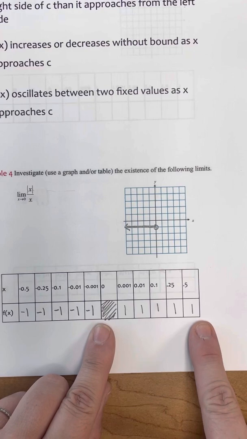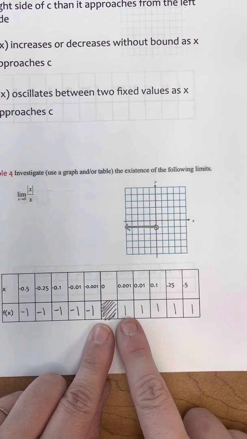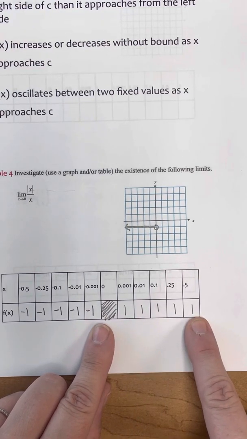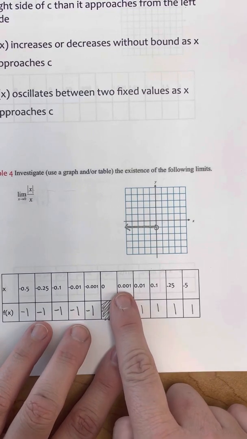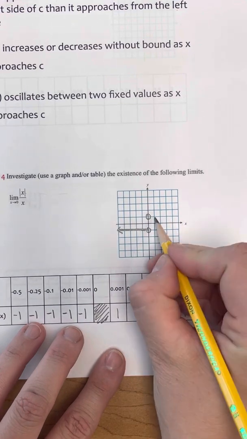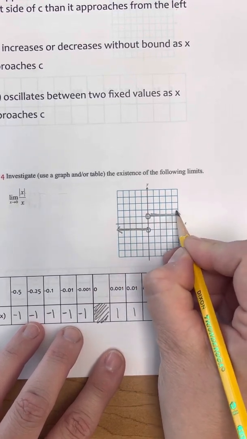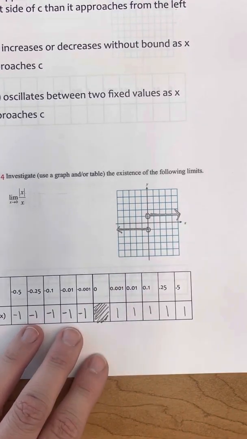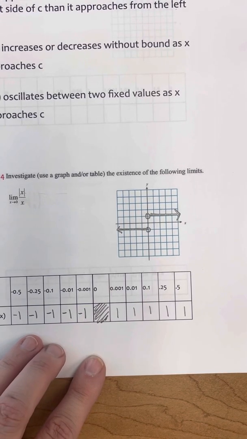These numbers tell me that I'm going to have a y value of 1. So again, I'm going to have another horizontal line. But that's all going to be to the right of 0. So another open circle there because I can't include the 0. And I have another part of a horizontal line.